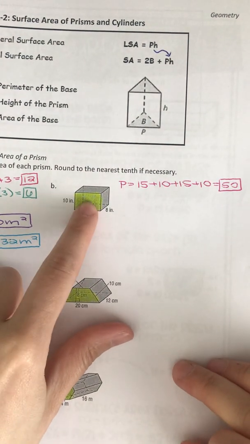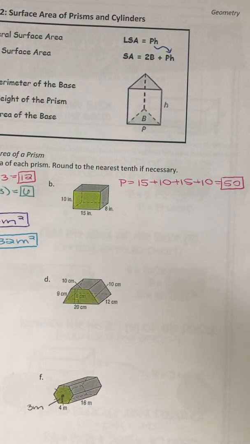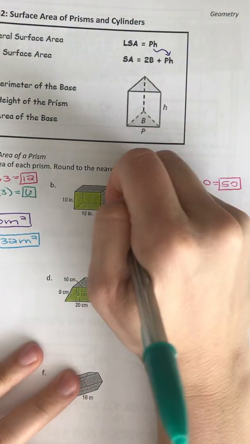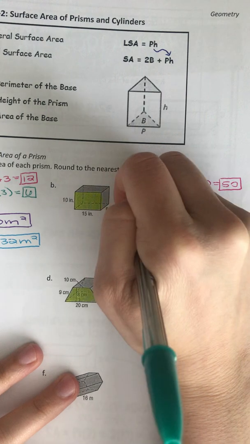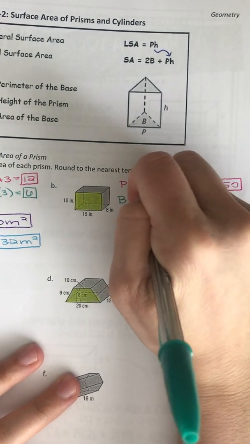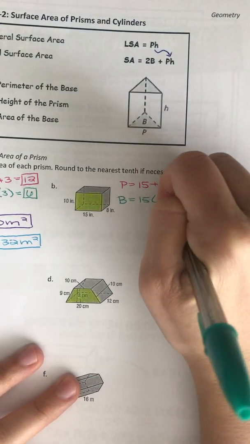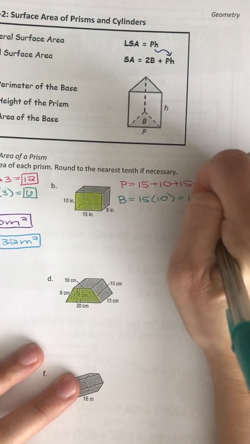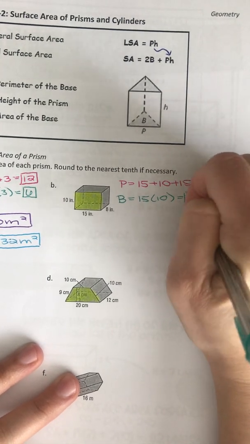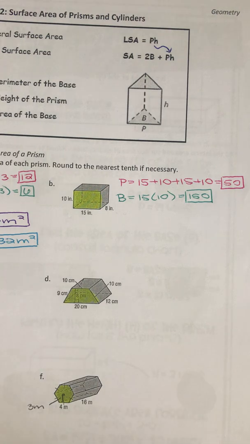The area of this highlighted rectangle is just 15 times 10 because it's a parallelogram, or 150. Now that we have that, it's going to make solving a little bit easier.